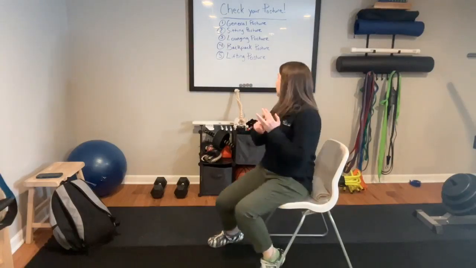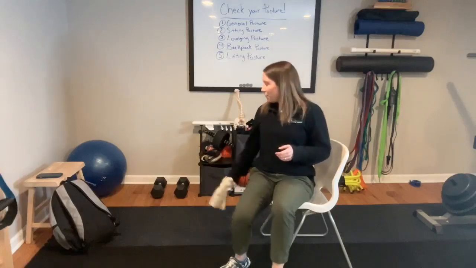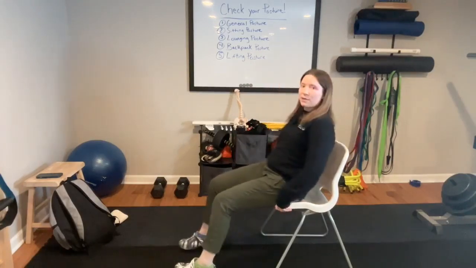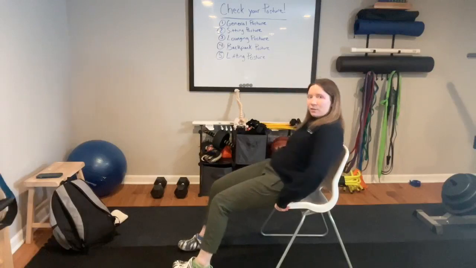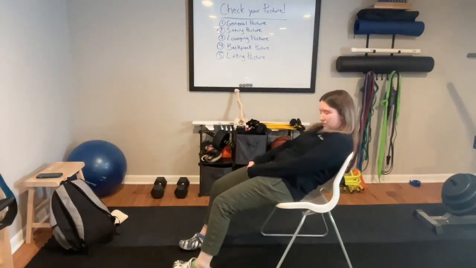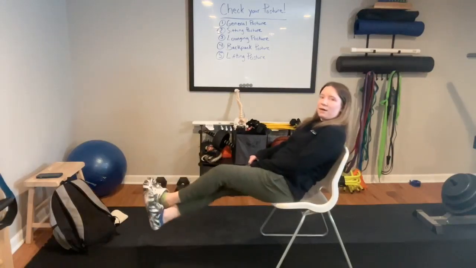Third, let's go over lounging posture. So lounging, kids come home from school, first thing they want to do is sit on the couch, right? So let's pretend this is my couch, watching TV to relax, right? This is the typical position, like this. Maybe I put my feet up on the ottoman, right?